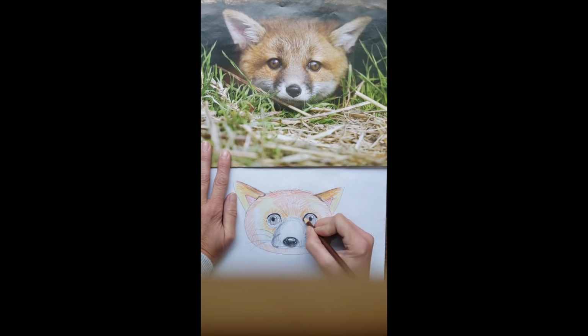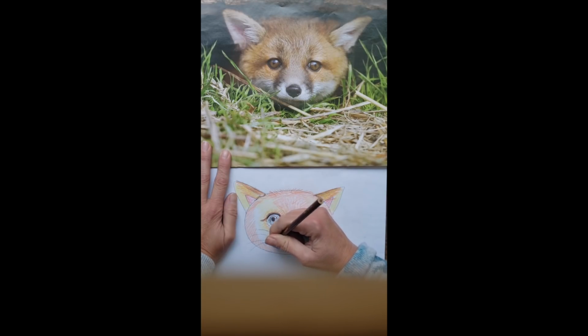A little bit around his eyes too. Use my brown. His fur kind of changes in color a little bit on the side of his eyes. I'll make sure I add that. And a little bit here. Go ahead and add some brown around here on both sides.